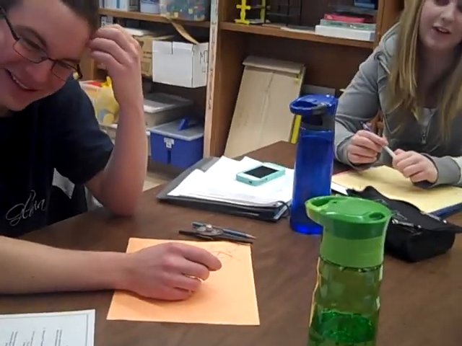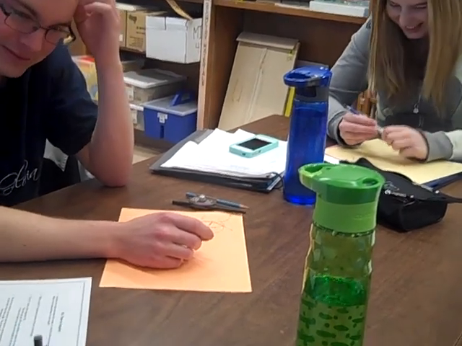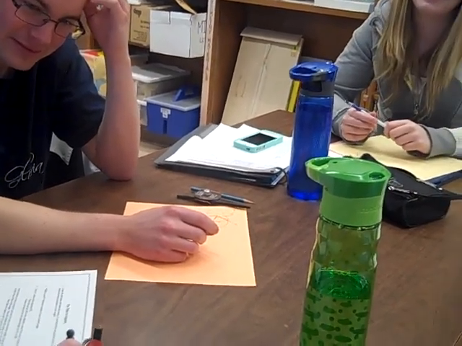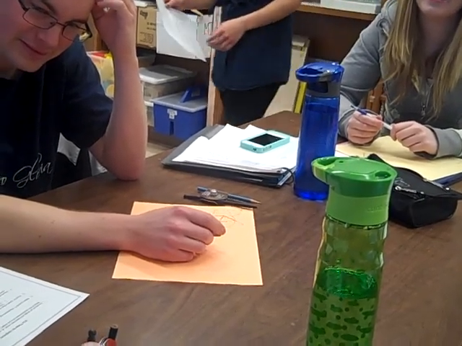Is it the compass or the operator? Okay, it's okay. I'll just turn the paper. That's how you do it. There you go. I'll just make a circle if I'm going to do it twice.